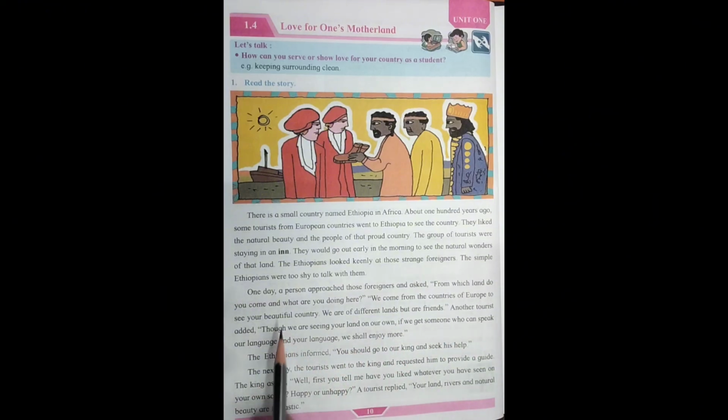So when the Ethiopian asked the tourists, "Who are you?" the foreigners told that we are from different countries of Europe and we came here to see the natural beauty. But if someone is there to help us, to guide us, that will be more enjoyable for us. The Ethiopians informed, "You should go to our king and seek his help." The next day, the tourists went to the king and requested him to provide a guide. So the Ethiopians tell the tourists to go to the king and ask for help.